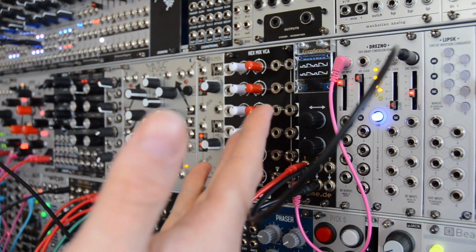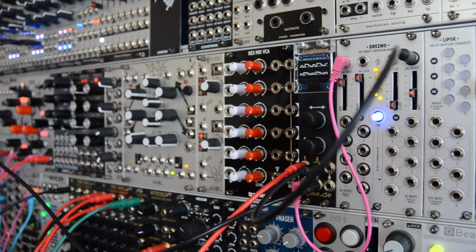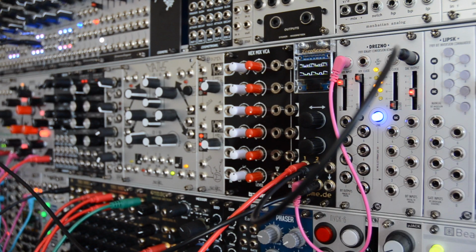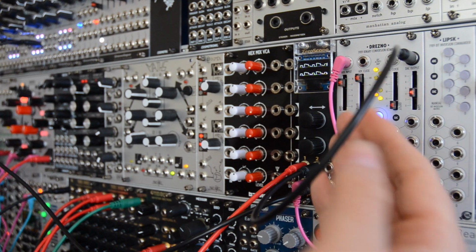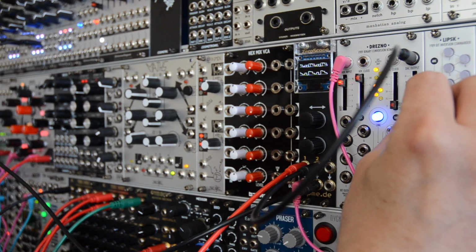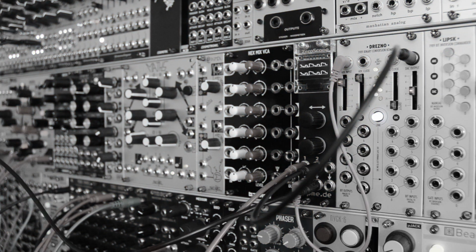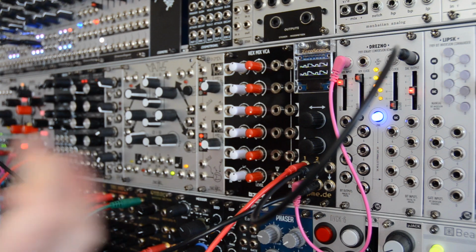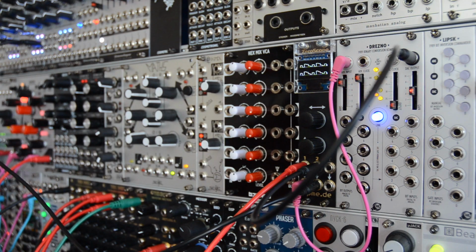And even though, as you can hopefully see on the scope, the signals are almost exactly the same, you can just hear that it's a little bit off. Let me find a setting here that works. So after some tweaking, I think this sounds okay. I've changed the pitch of the Beads wash so it fits the new sequence a little bit better.